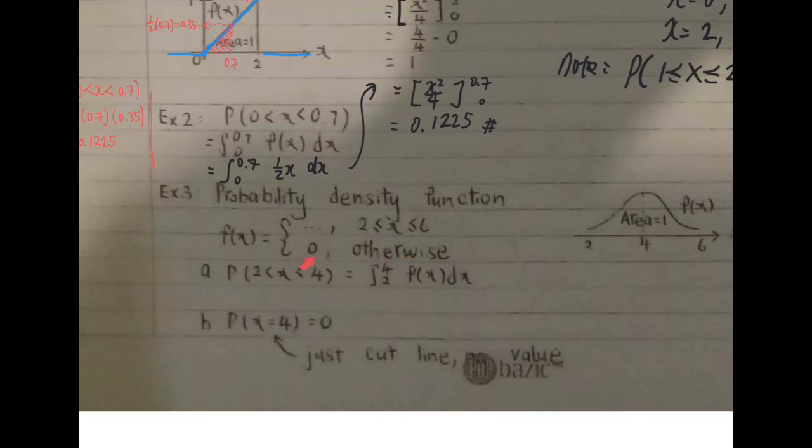So, part A. If you want to find the probability from 2 to 4, the idea is this Fx is used to sketch the graph. So we sketched the graph already. Probability is the area under the graph. So we have to integrate from 2 to 4.